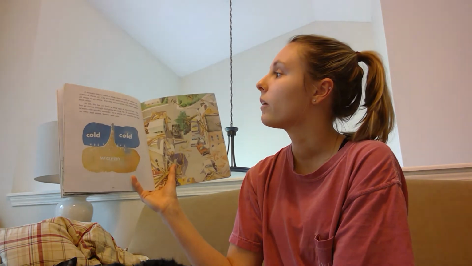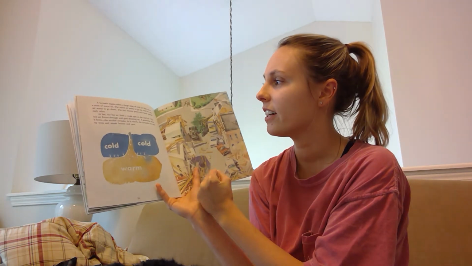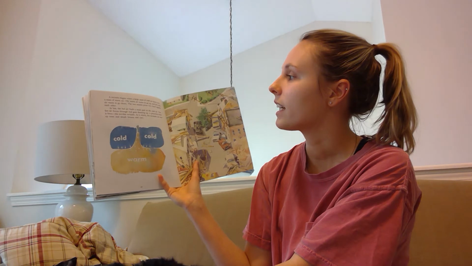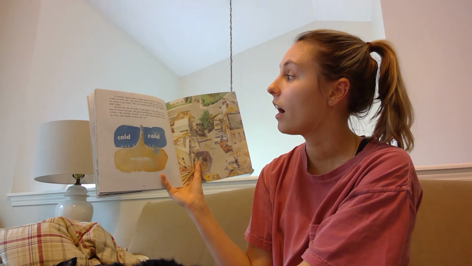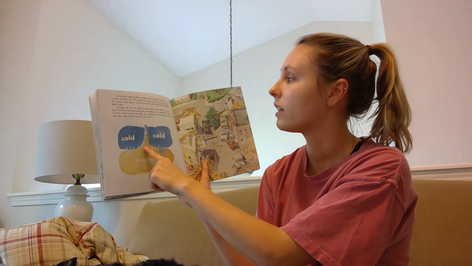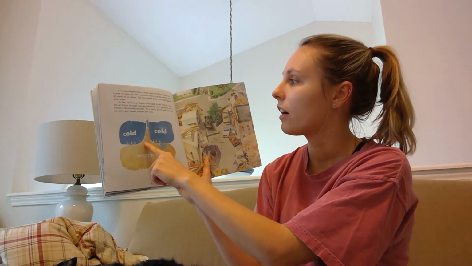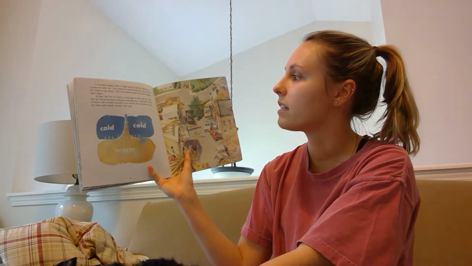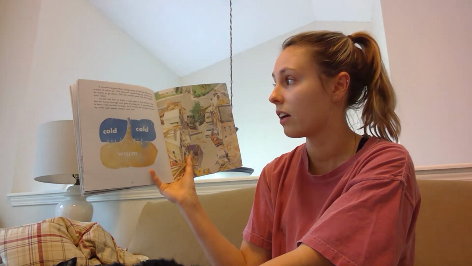A tornado begins when a large mass of cold air blows over a mass of warm air. The warm air wants to go up and the cold air wants to go down. The two masses press very hard. See how they're pressing together? They press very hard against each other. At last, the hot air finds a weak spot in the cold air, and the hot air forces through and goes shooting up. A powerful wind is born, the terrible tornado.